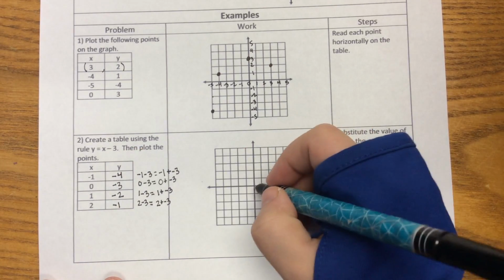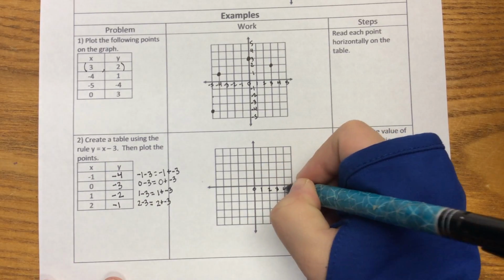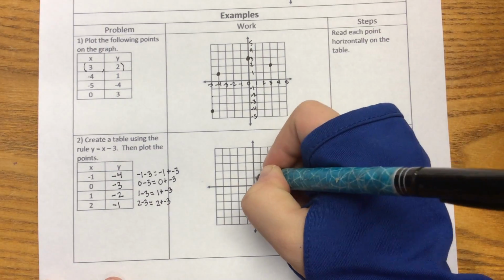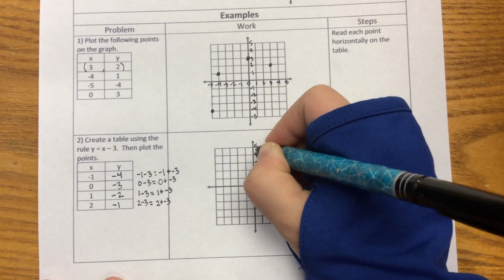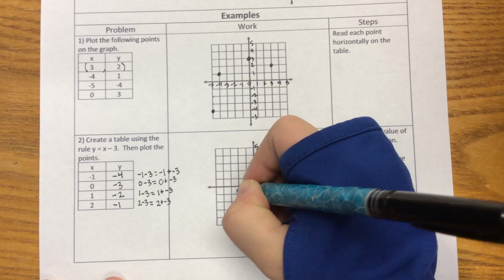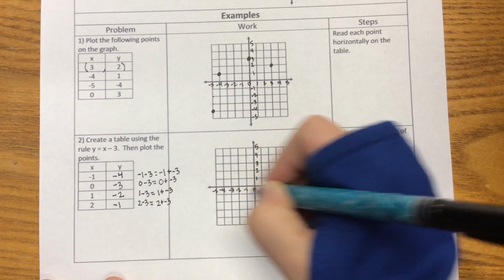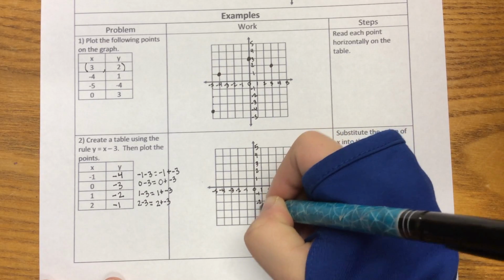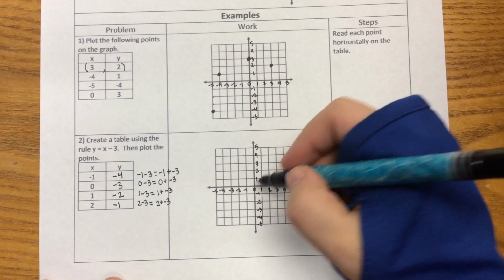So now negative 1, negative 4, so again we're going to label. We always want to make sure we label because otherwise we don't know if we're going to count by 1s, by 10s, by 20s. It's always important to label. So we have negative 1, negative 4.